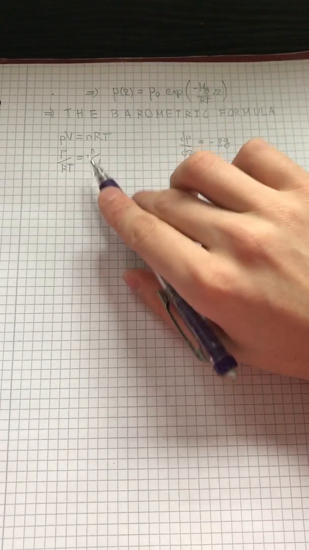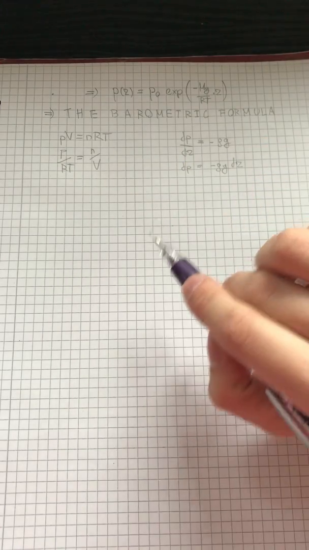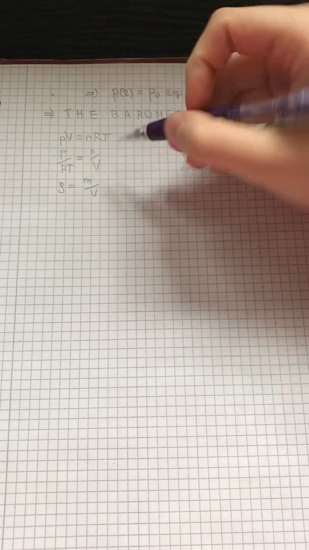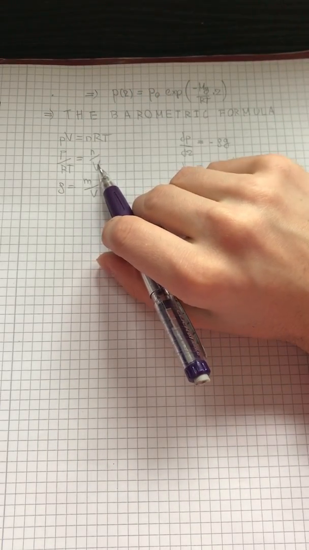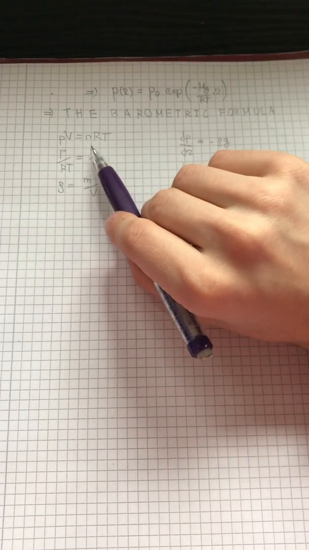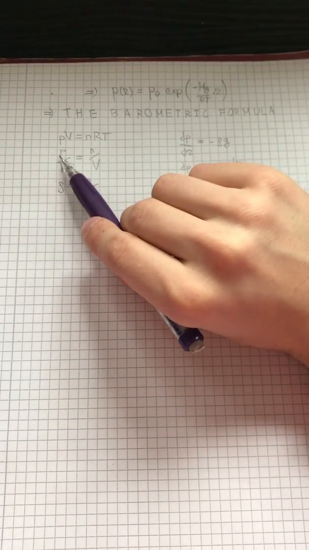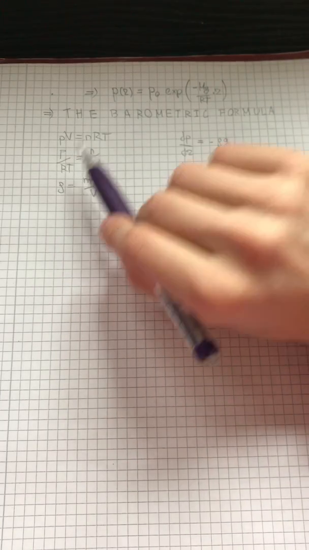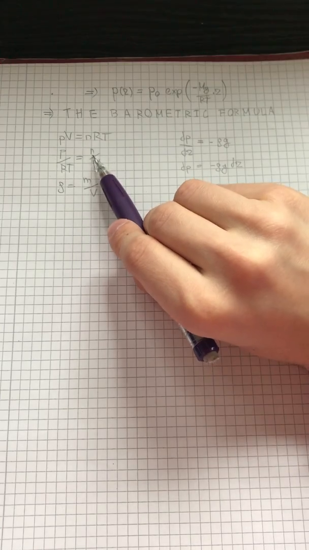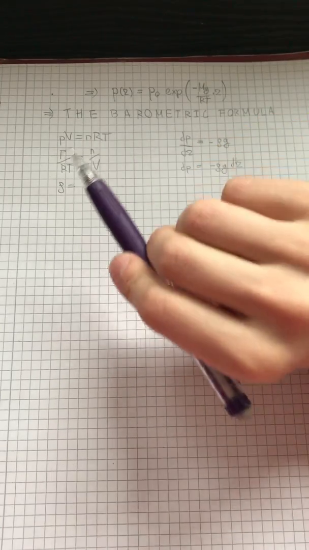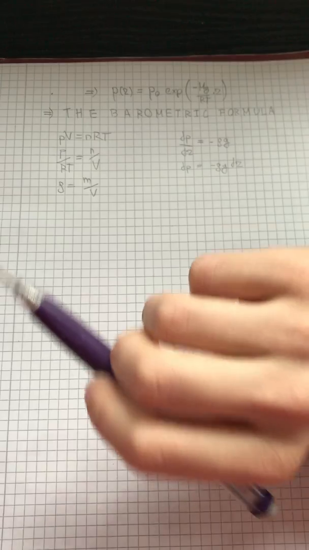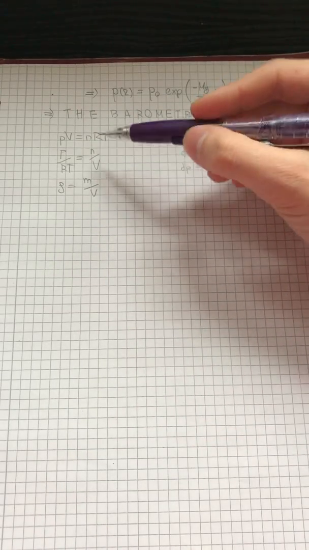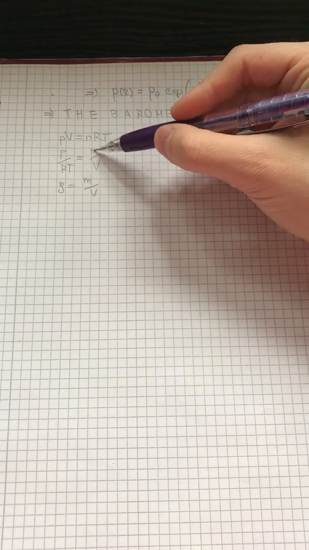Now, unfortunately, n over V is not equivalent to density, rho. We know that rho is equivalent to mass over volume. Now, how do we get mass over volume from what we have here? We will notice that what we have here is pressure over the ideal gas constant multiplied by temperature T. On the other side, we have the number of moles divided by volume.